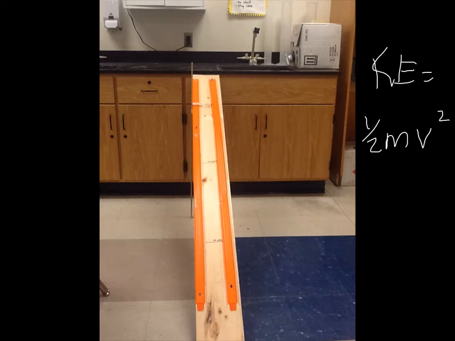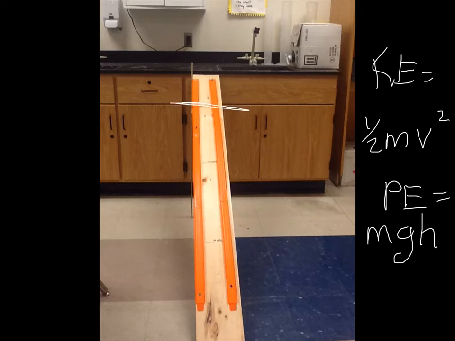Then we're also going to calculate the amount of potential energy that our cart has. And to do that, as I'm sure you remember, we're going to need, again, the mass of our cart. We're going to need g, that's the acceleration due to gravity, 9.8 meters per second squared. And we're going to need the height that we're dropping it from. And that's going to be the height of the ramp at 1.5 meters, which is around here.